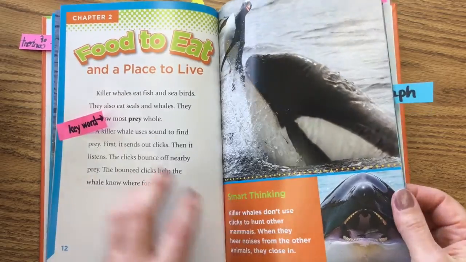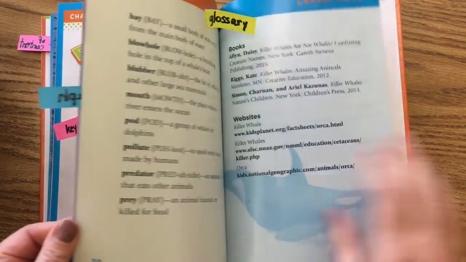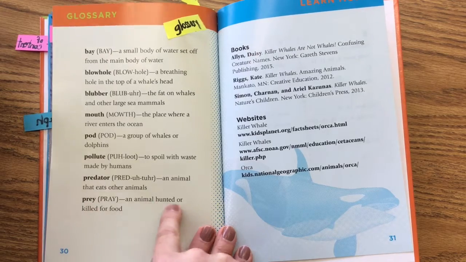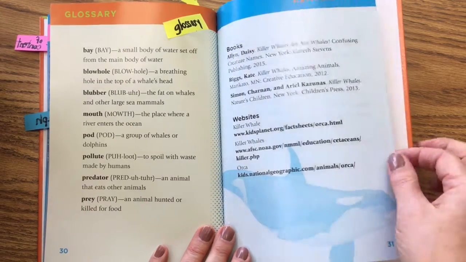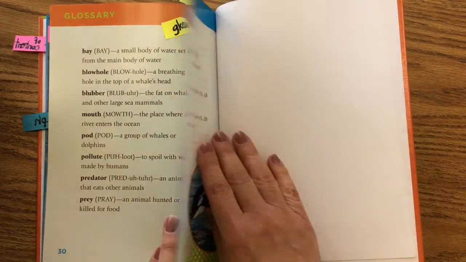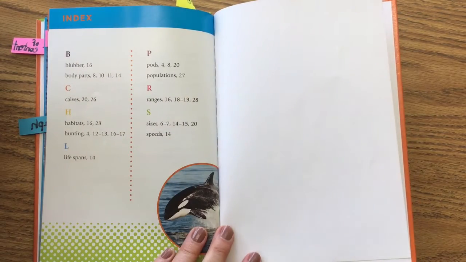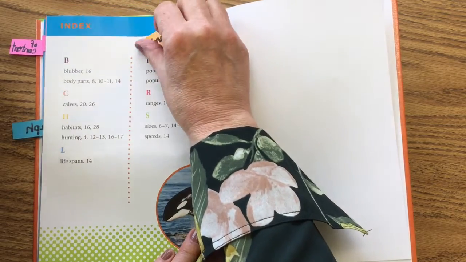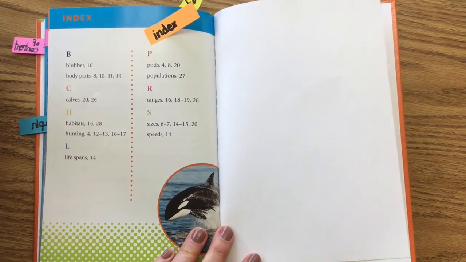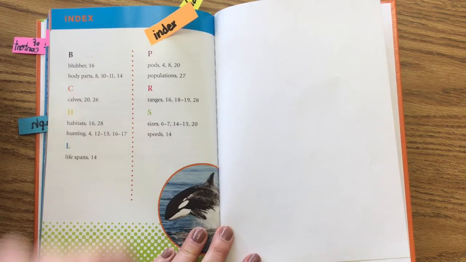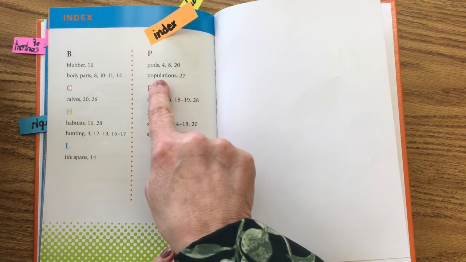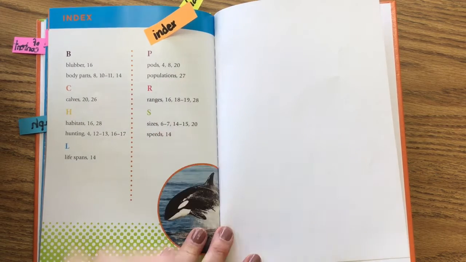And you can often find those keywords in the glossary. Let's see if it's in this one. There it is. Prey, an animal hunted or killed for food. And finally, the last text feature in this book is the index. Again, this helps the reader find information. If I want to learn about information about blubber, page 16. If I want to learn about some information about the population of killer whales, page 27 is where I can find it.